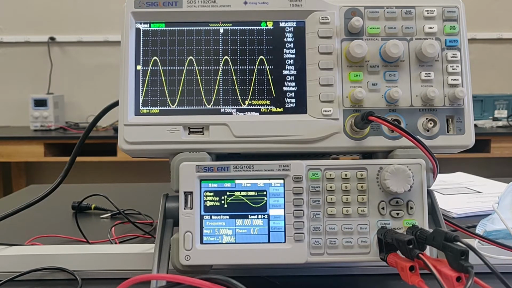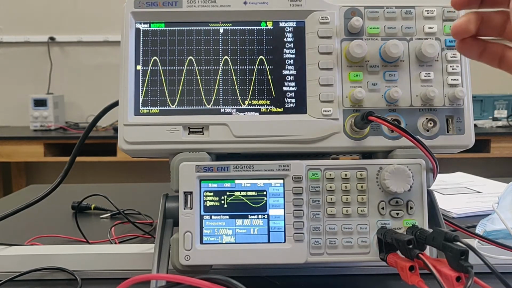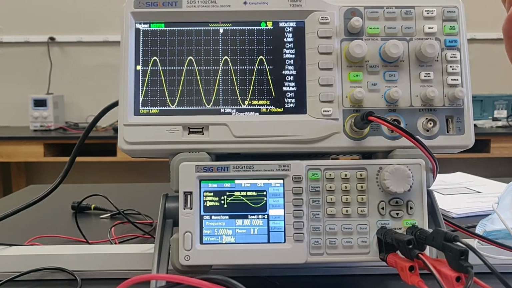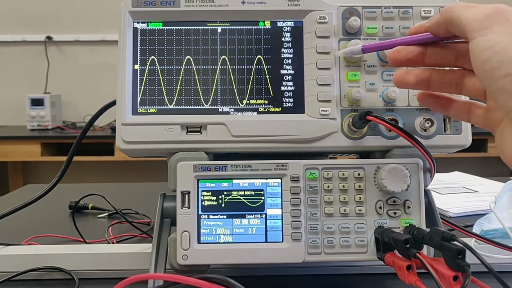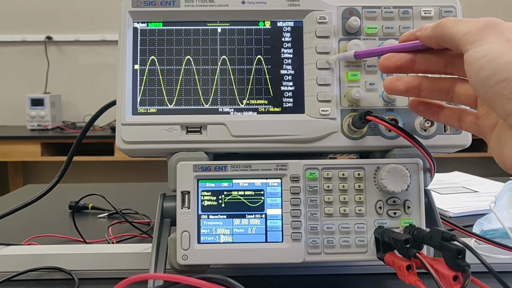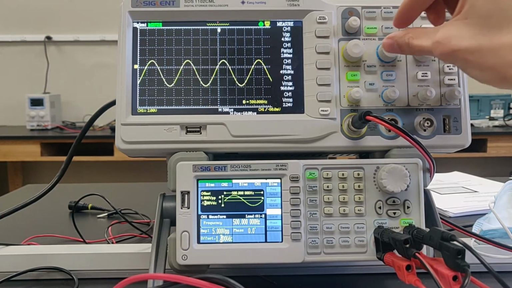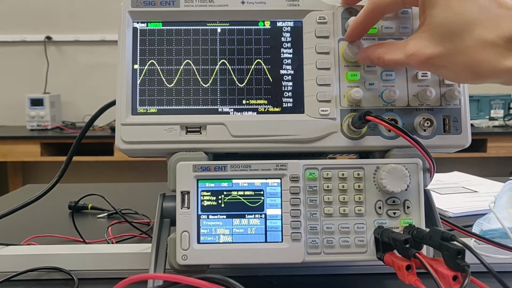If we were to use our measures on our oscilloscope, we see that the peak-to-peak voltage is still around 5 volts. Our period and our frequency are the same, but our V max is now 960 millivolts, very close to 1 volt.